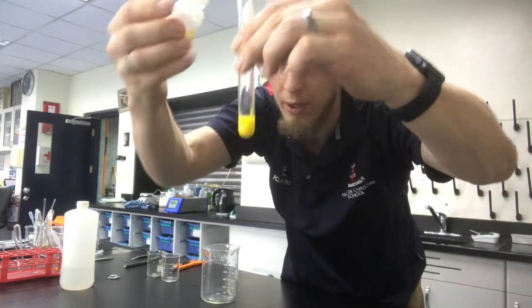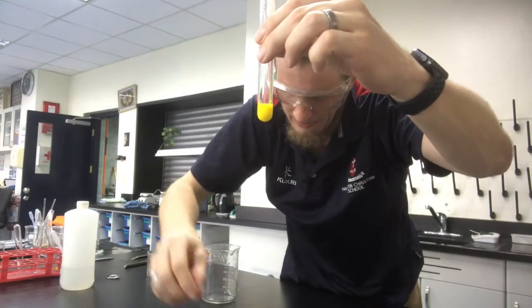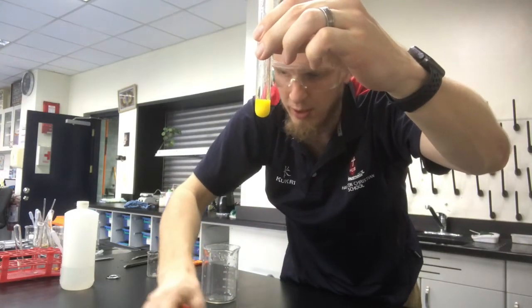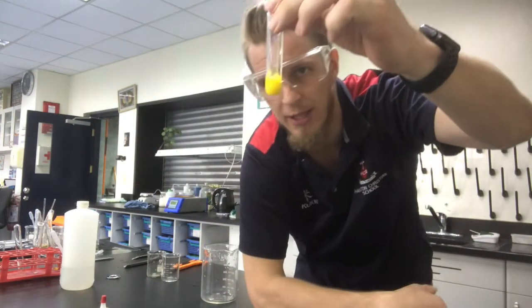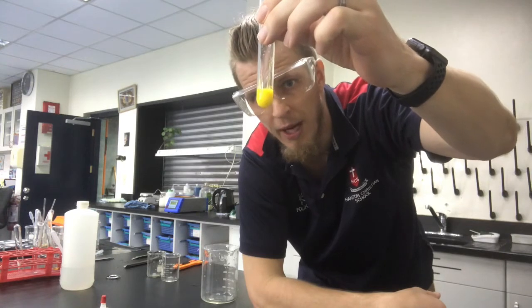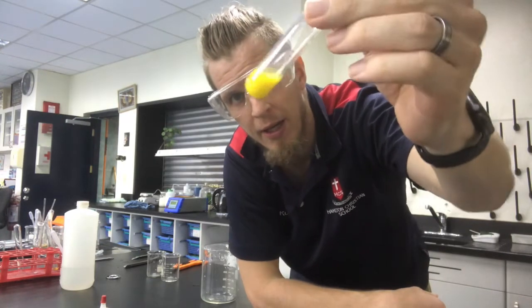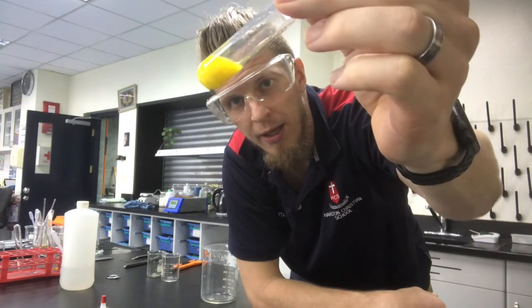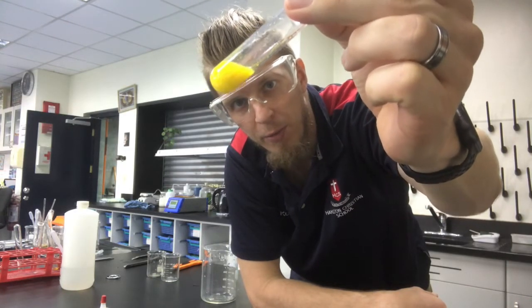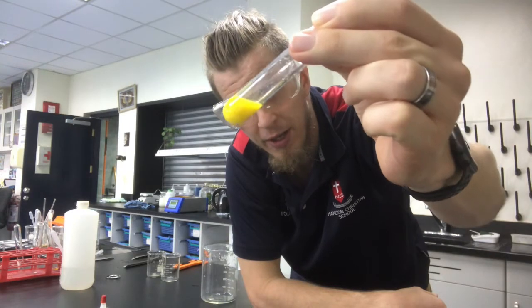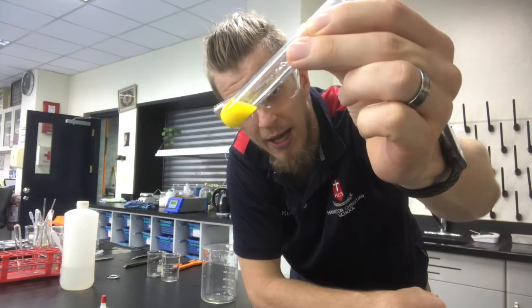And there we go. What I've got is a colorless solution plus a colorless solution has got me a bright yellow precipitate. You'll see, and I'll show you later again after we've done a few more, there's solid material down in the bottom of that test tube, and that will settle out.